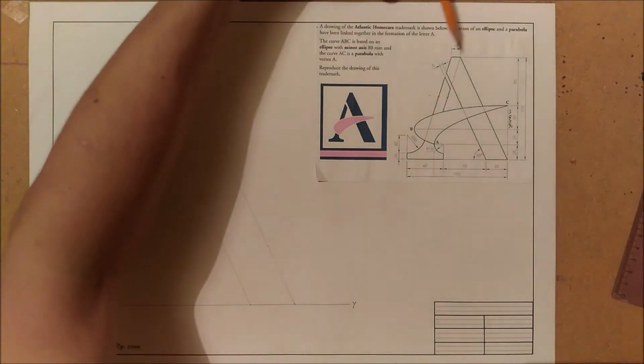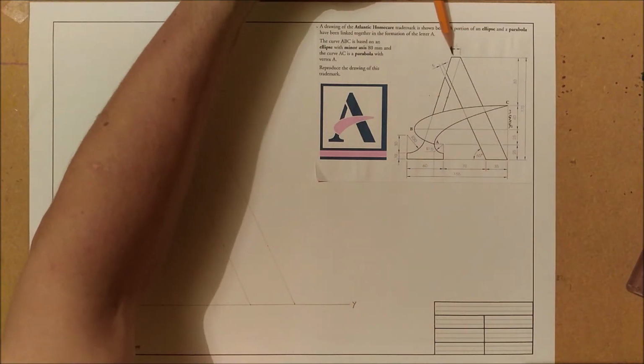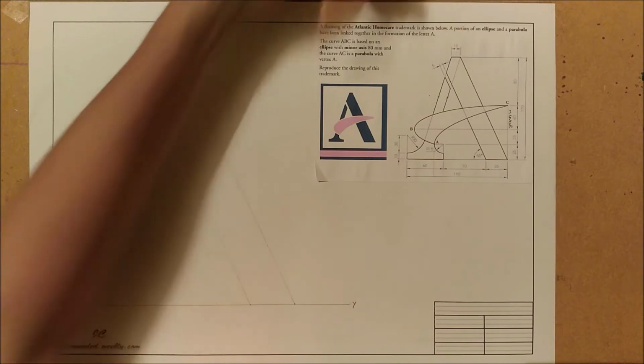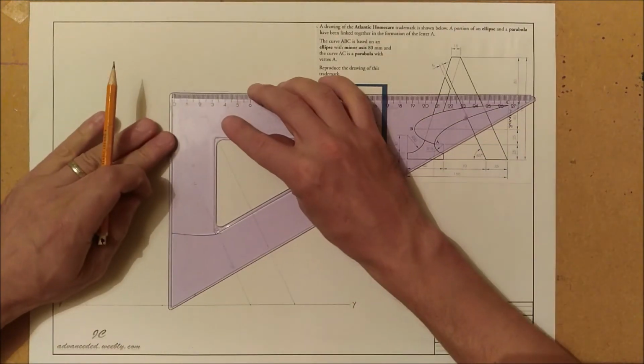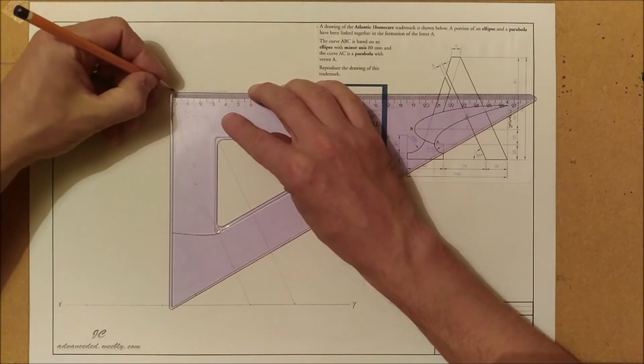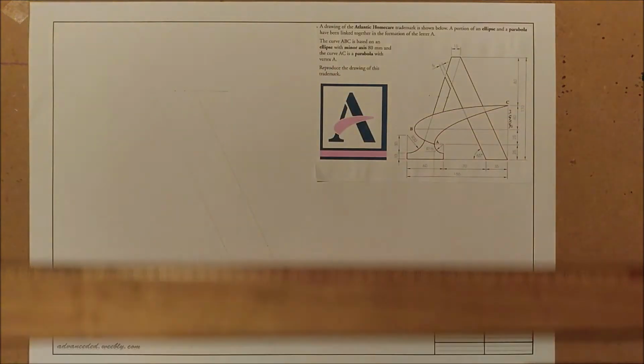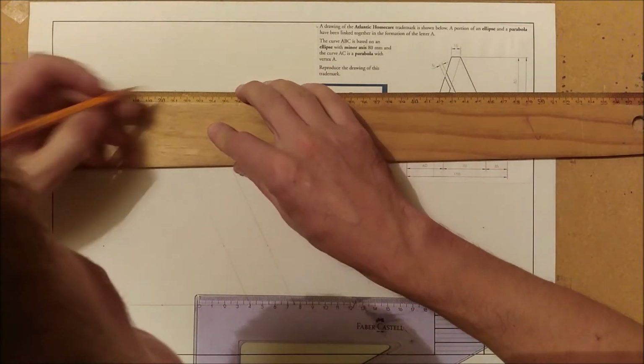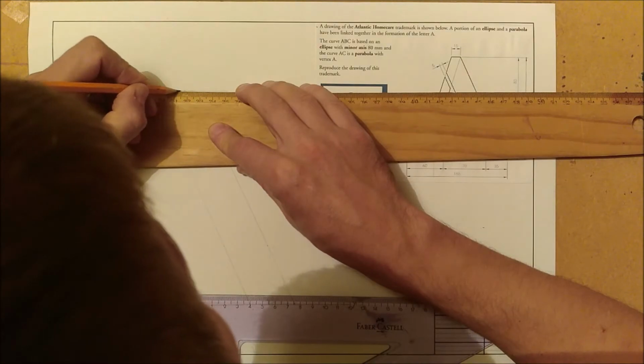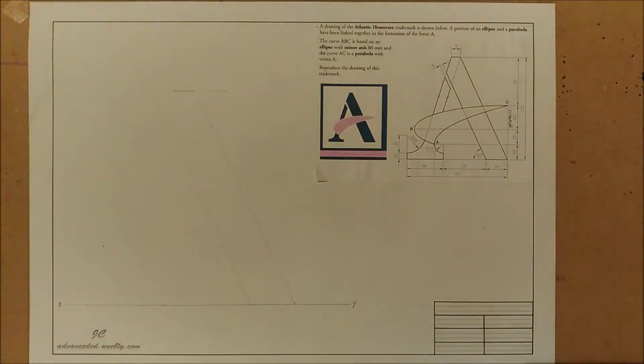Okay, now we have this measurement here on top of 15 millimeters where that line is after hitting the top line. I'm going to measure out that 15 millimeters. So I'll just throw that in slightly heavier just to indicate the width of it there.